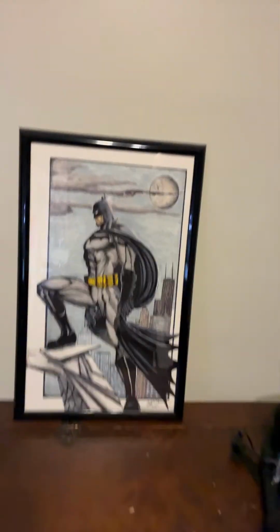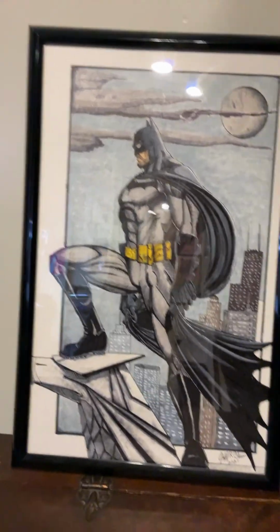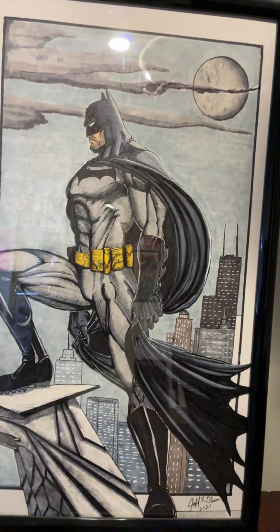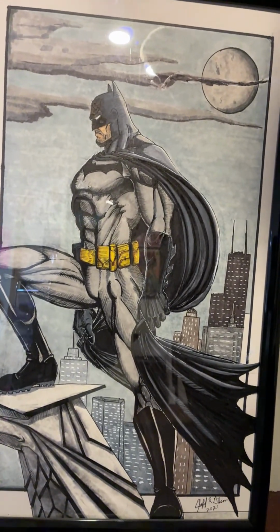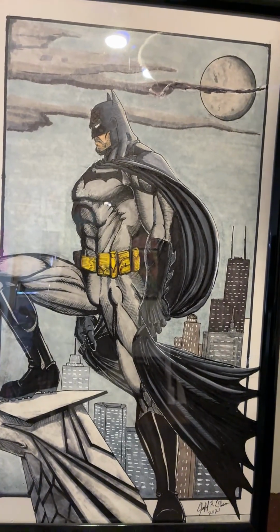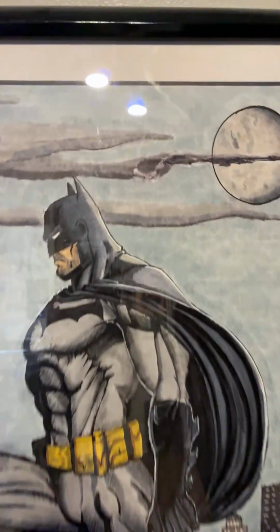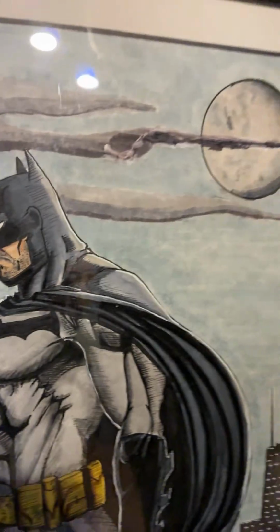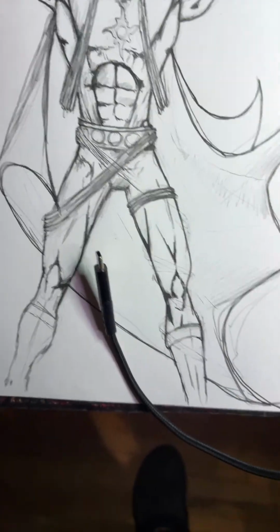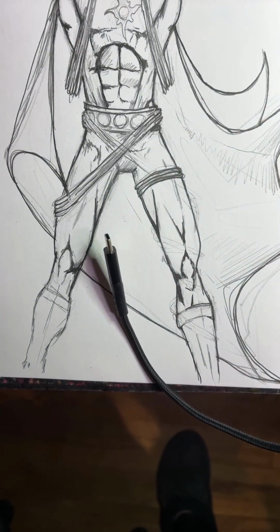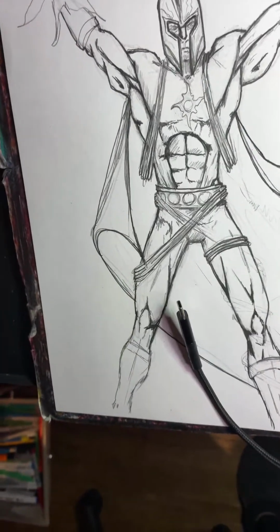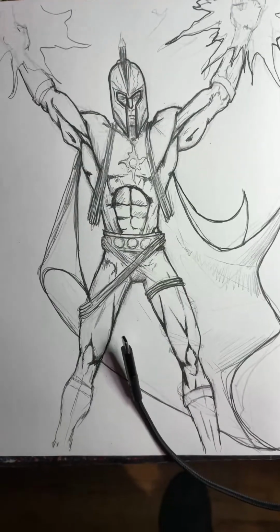And then this is one of my favorite poses for Batman. This is a bigger version, like 14 by 22 or 23. I really like the way that face turned out. Yeah, the moon came out really well.